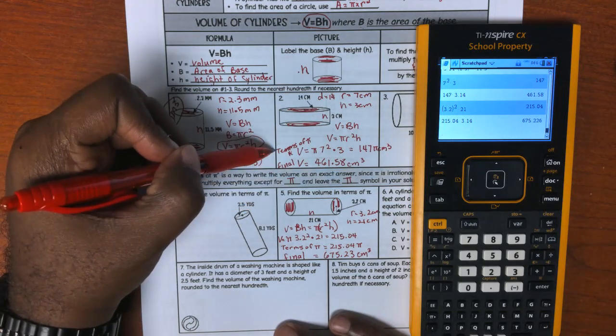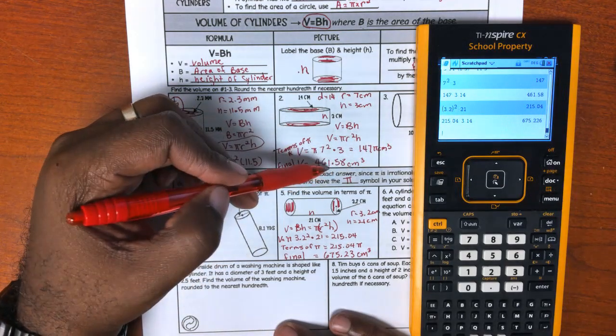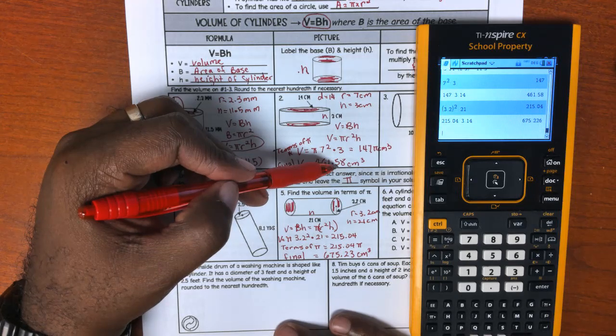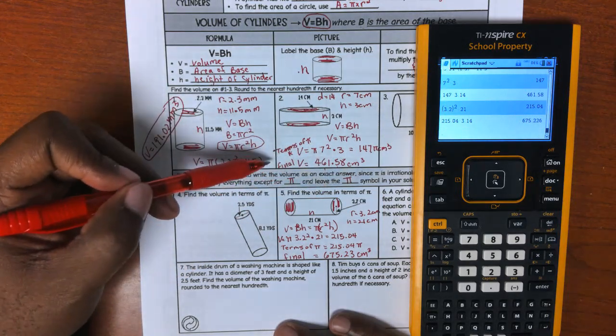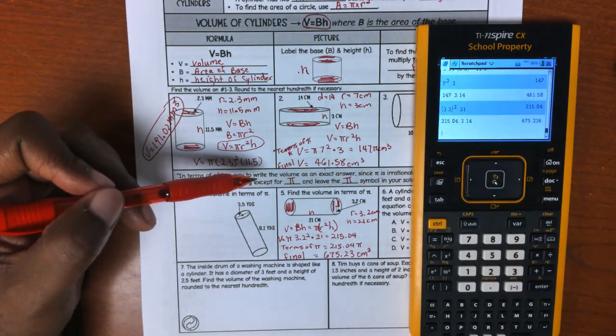Remember, in terms of pi gives us an exact answer with pi being left in, and then the final answer will be with different decimals, depending on whether you use 3.14 or the pi symbol. So pay attention to those details. Make sure when you're looking at word problems, read carefully because they might ask for different things.